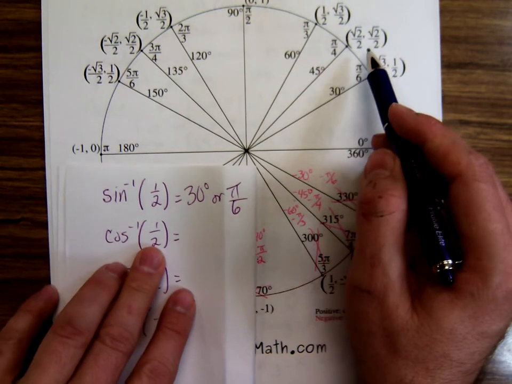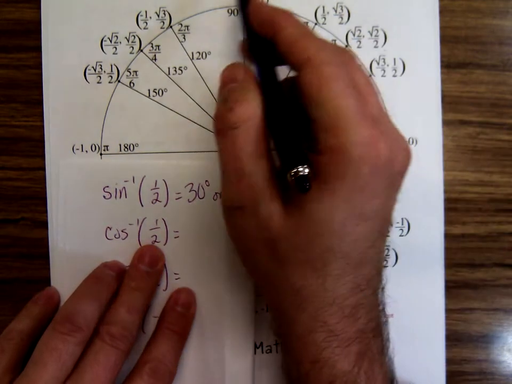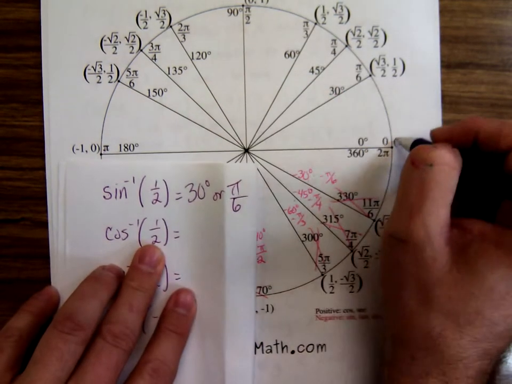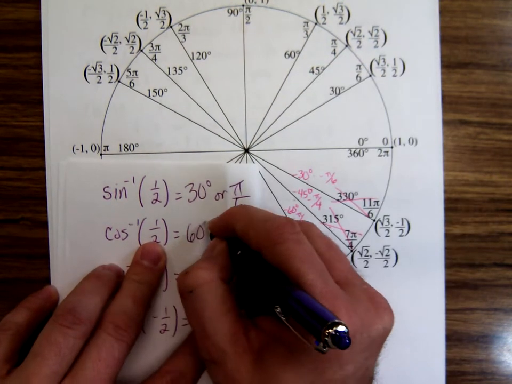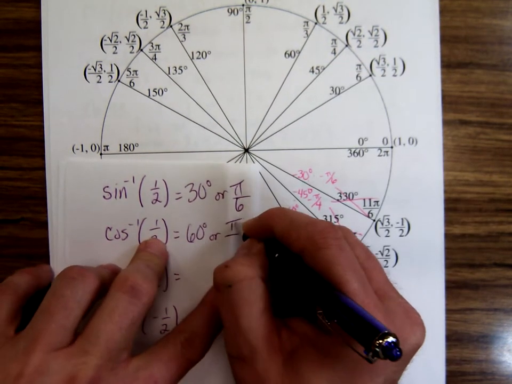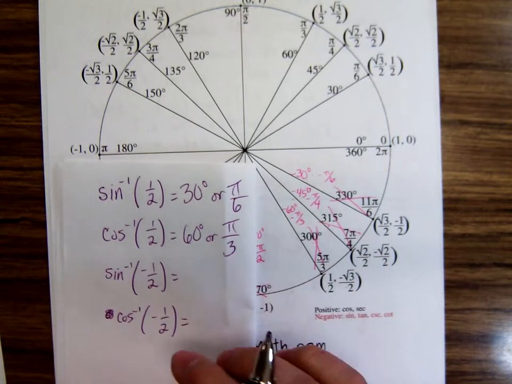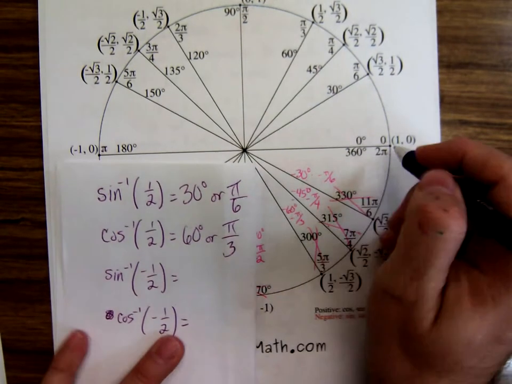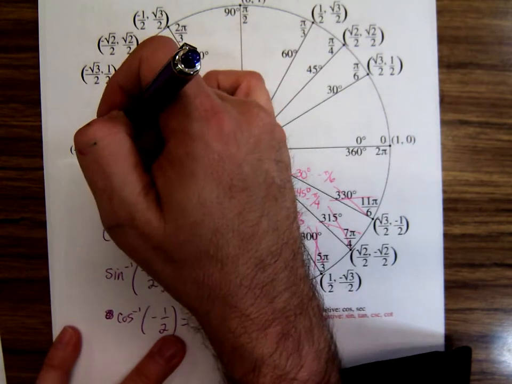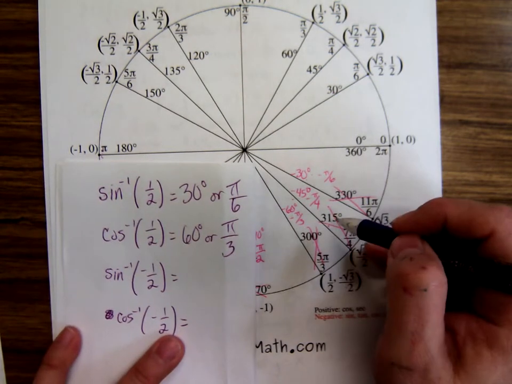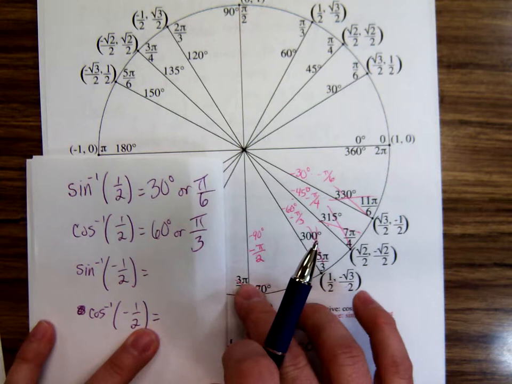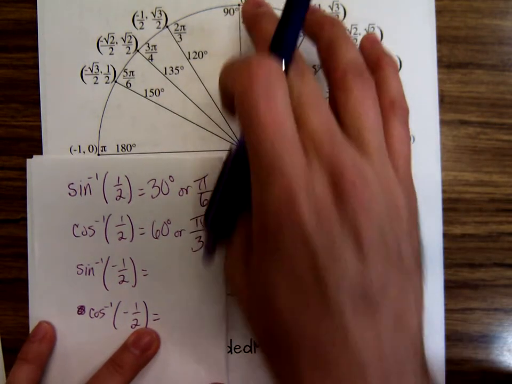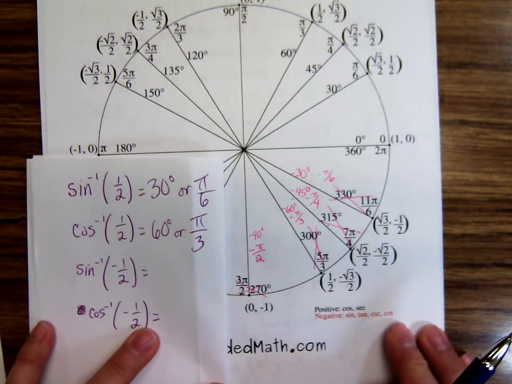You're looking only between 0 and pi. So it's just 60 degrees, or pi over 3. For inverse cosine and inverse cotangent, you're looking from 0 to pi. For inverse sine and inverse tangent, those are the ones that you're looking from -90 to +90. Okay.